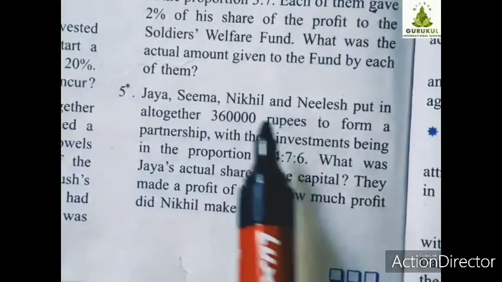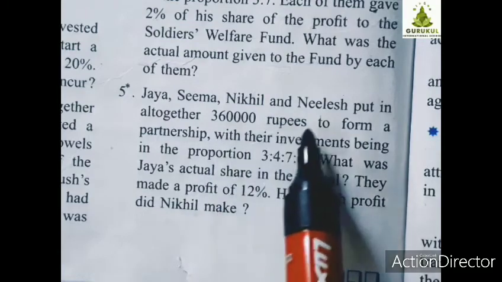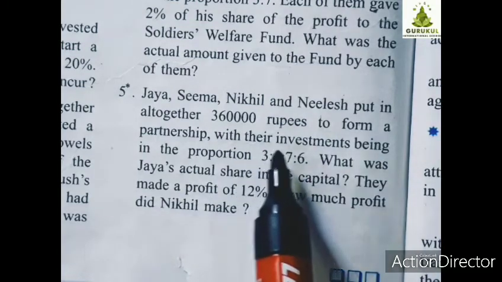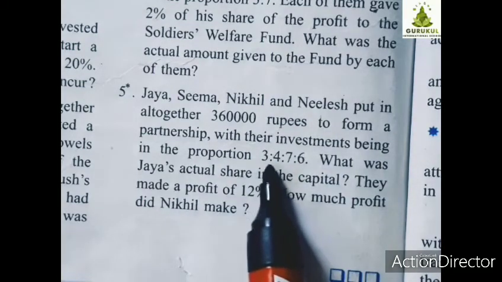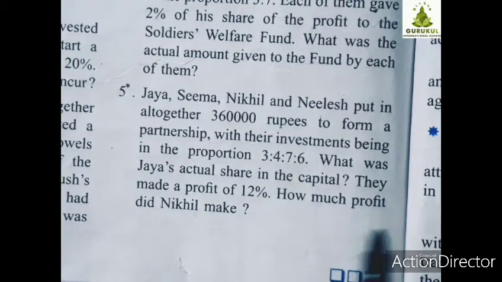Jaya, Seema, Nikhil and Nilesh put all together 3,60,000 rupees to form a partnership, with their investments being in the proportion 3:4:7:6. What was Jaya's actual share in the capital? And they made a profit of 12%. So how much profit did Nikhil make?